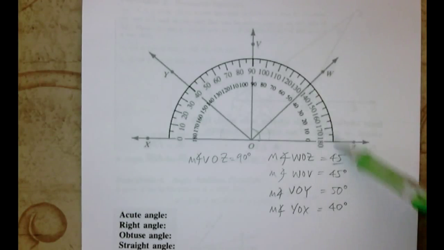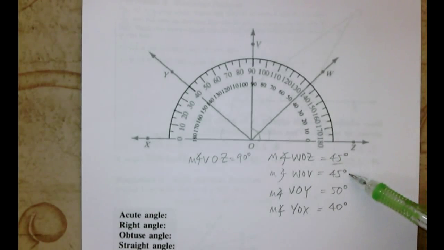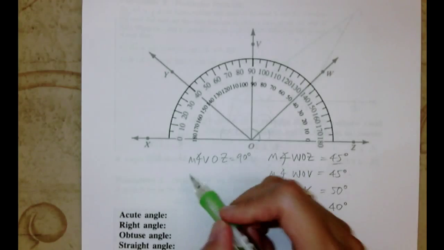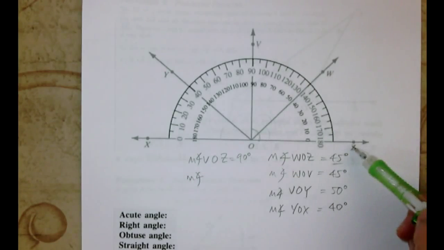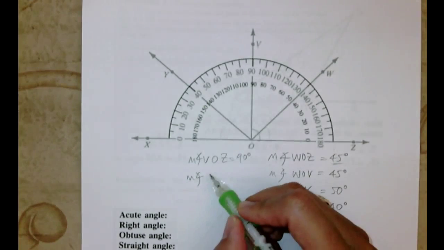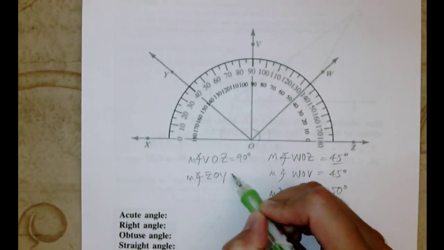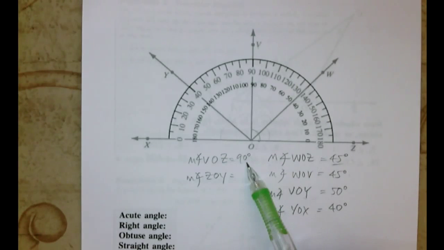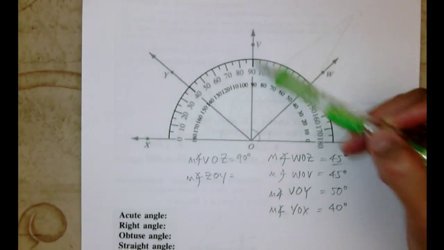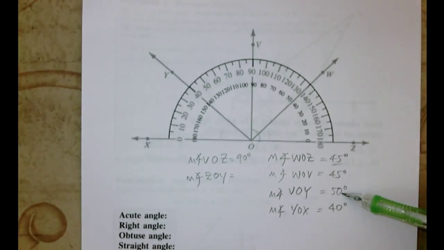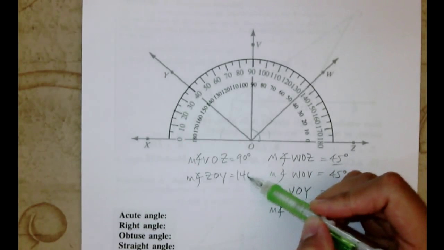Because we already measured this. So 45 plus 45 is 90. What about the measure of angle ZOY? So you can add 90 and then VOY plus 50. So 90 plus 50 should be 140, right?